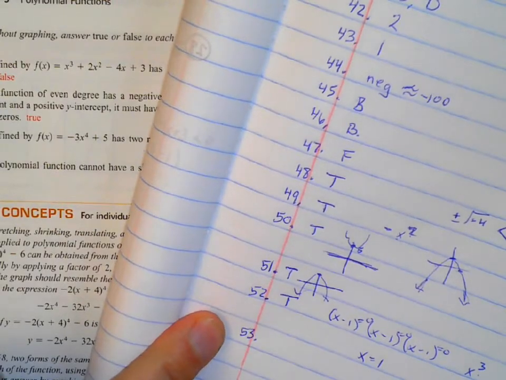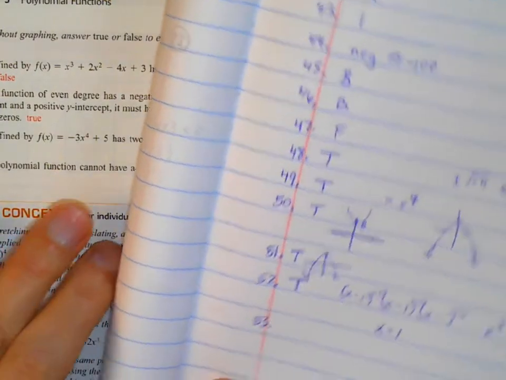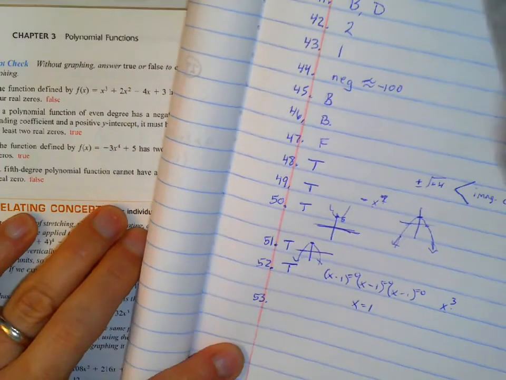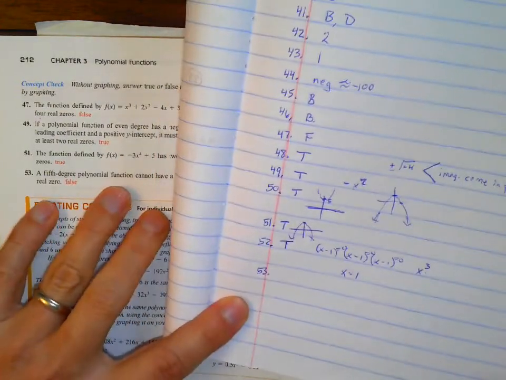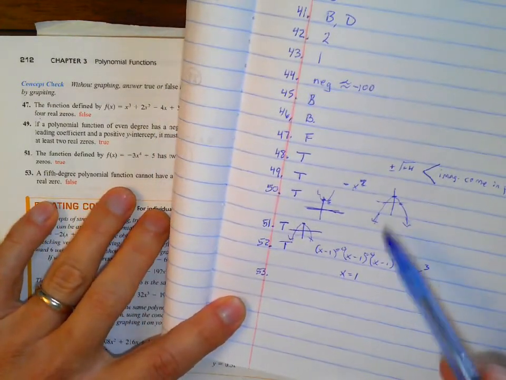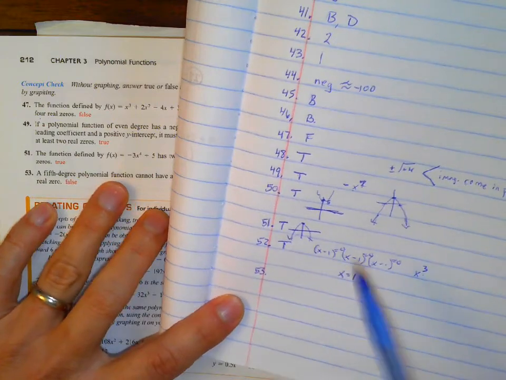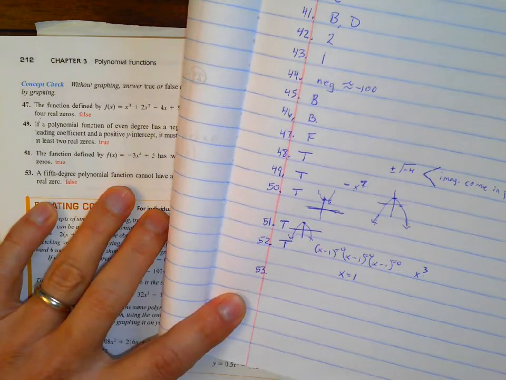Number 53. Sorry if I haven't been looking up to see if I can get this all in the picture. Hopefully you get the idea as I talk through it.